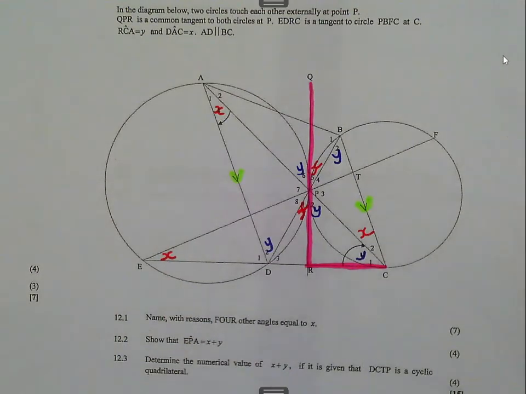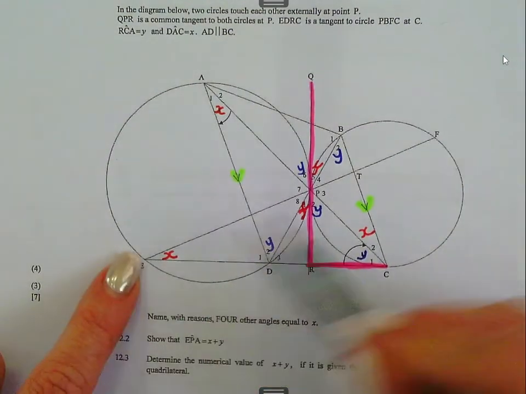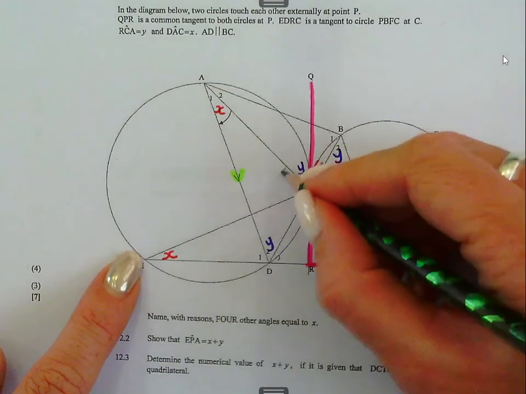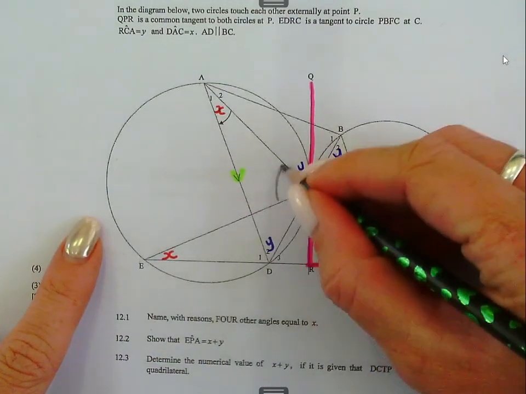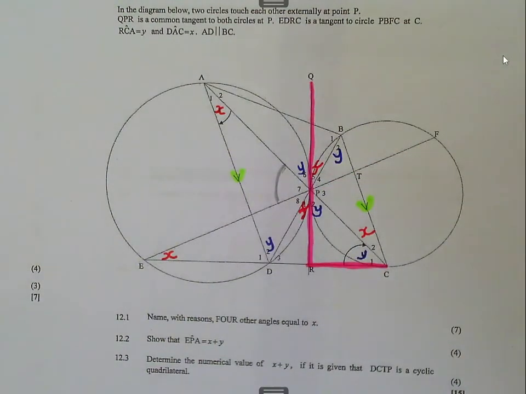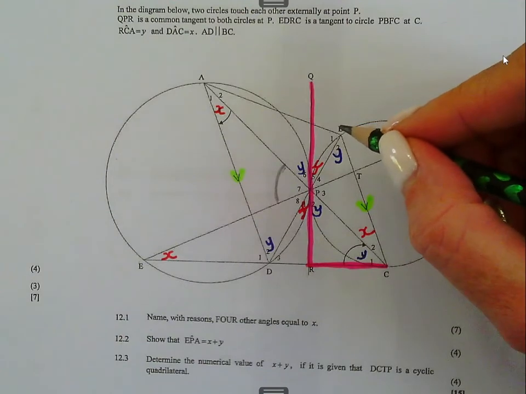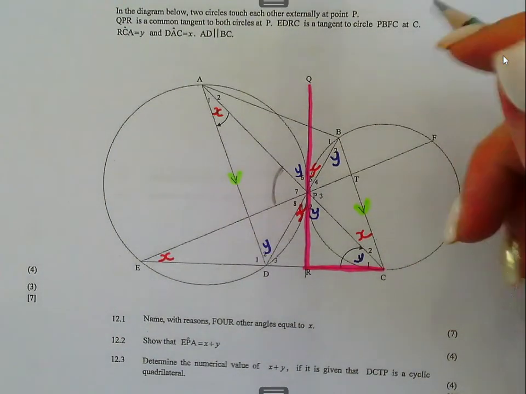They want you to show that angle EPA is X plus Y. Let's see if you can manage it.